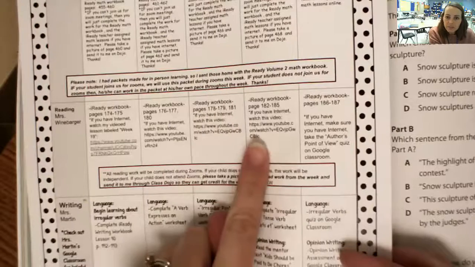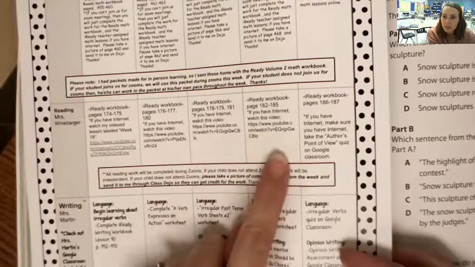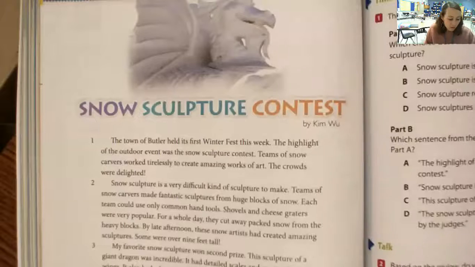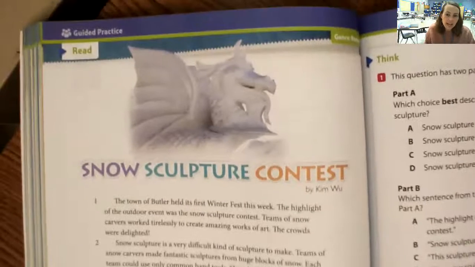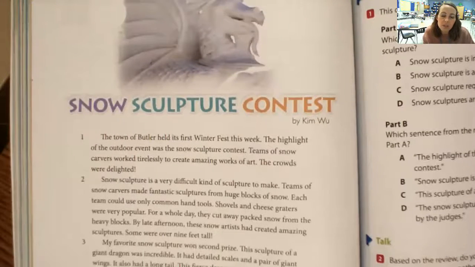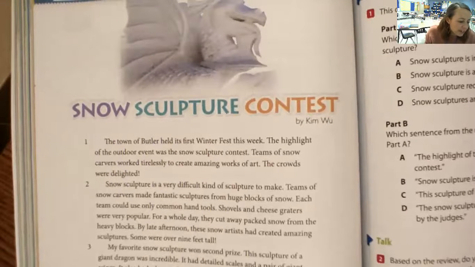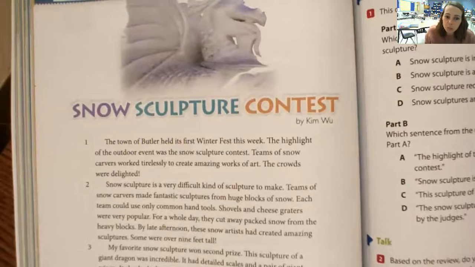And guys, there are optional videos that you can watch that I have linked that go right along with author's point of view. So if you're struggling this week, check them out. They're all pretty short and they're really, really helpful. Okay, so 178, you're going to be reading this text called Snow Sculpture Contest. As you're reading, you're going to see if you can figure out the author's point of view about snow sculptures.